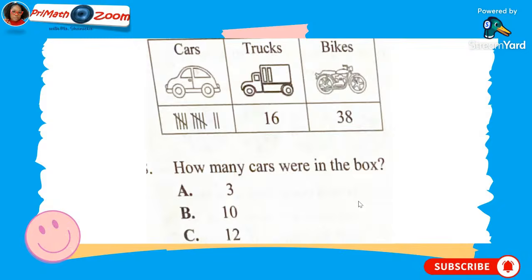How many cars were in the box? June Plum says 12. Jordan says 12. Tamika says 12. Shamika says 12. Casey says 12. Ajani says 12. Okay, all right. Yes, you are right.